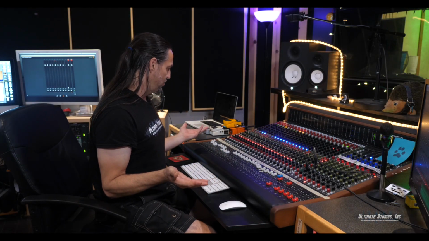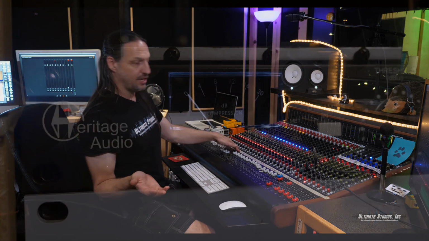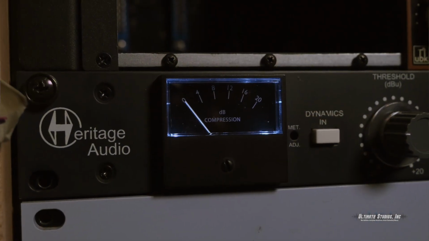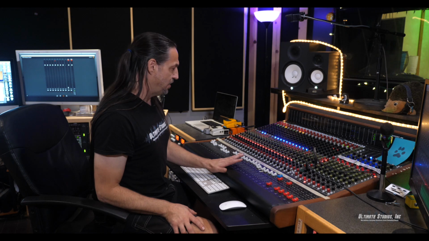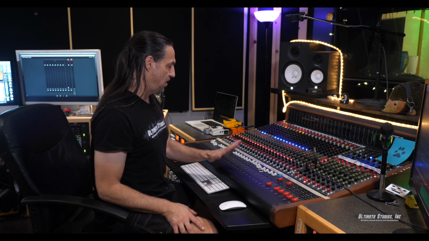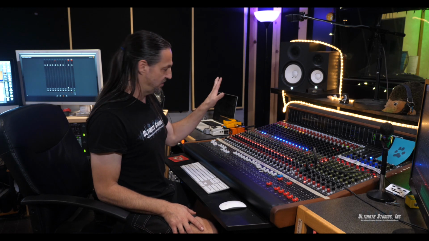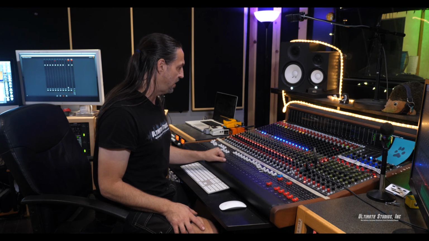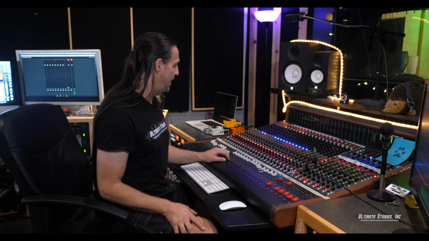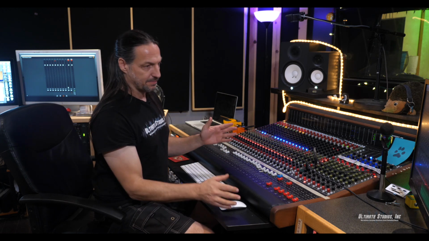Couple other things I'm doing. The overheads have a Heritage Audio Successor on them. This particular session, I don't have any other compression on any of the direct instruments. I do have some EQ here and there, usually pushing and pulling some high end, that sort of thing, just to make things pop. Then everything gets sent into Logic.